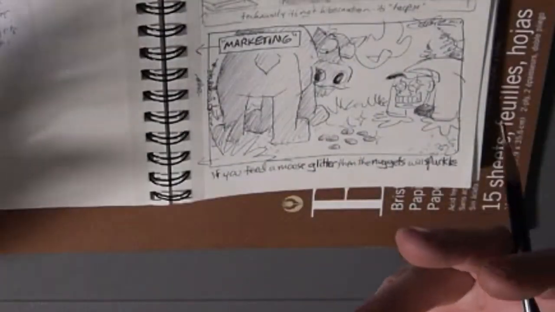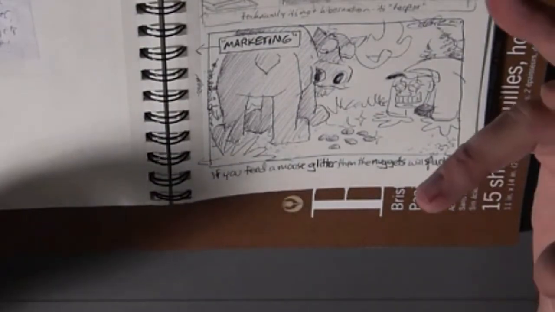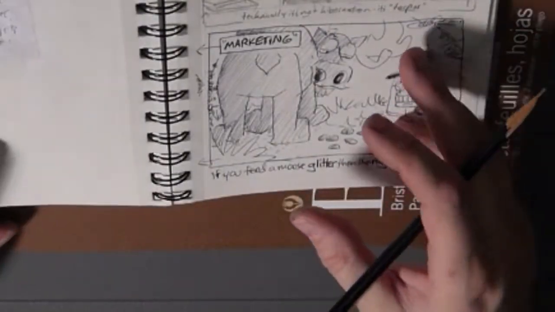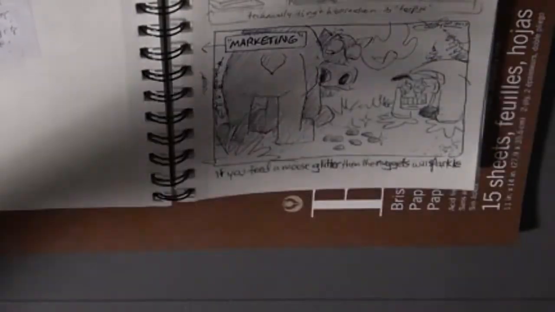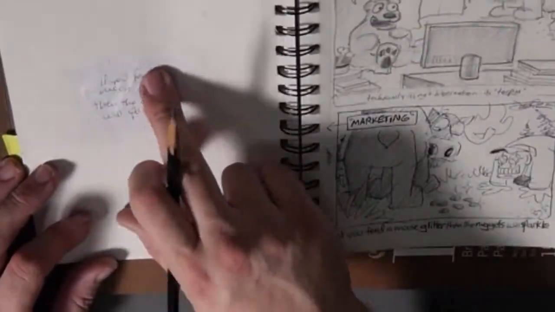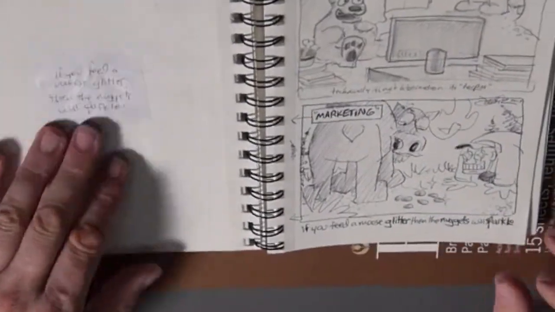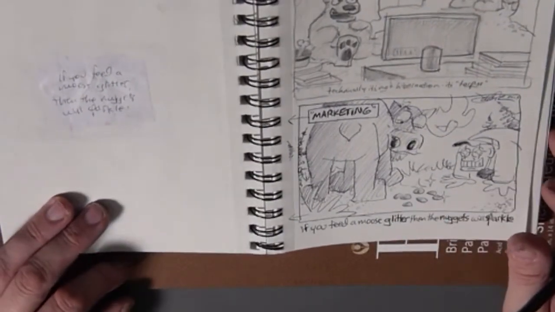So that's the question, and a lot of the same basic idea generation, asking yourself these questions. What if? So ask the question, what if? So what if you fed a moose glitter? Would the nuggets then sparkle? And so that all came from this little note, which was so good, I taped it out and stuck it up there. It's kind of like the manual version of cutting and pasting.